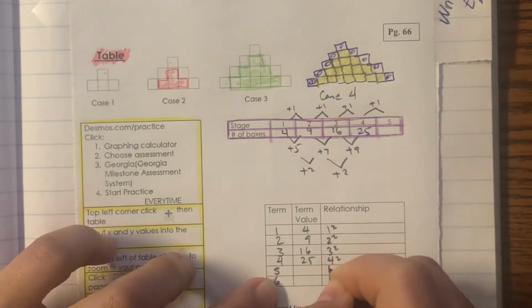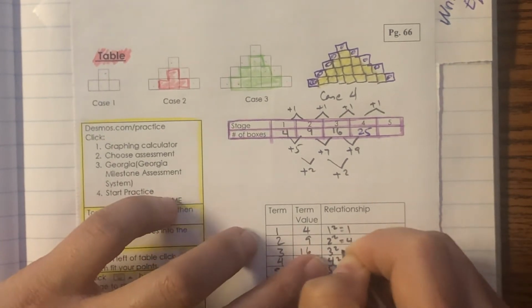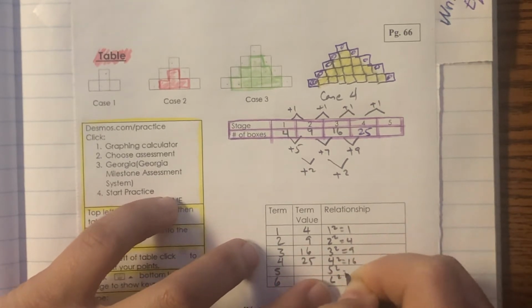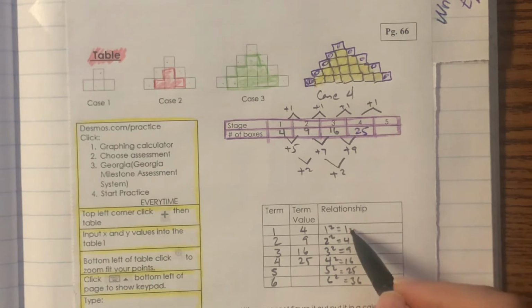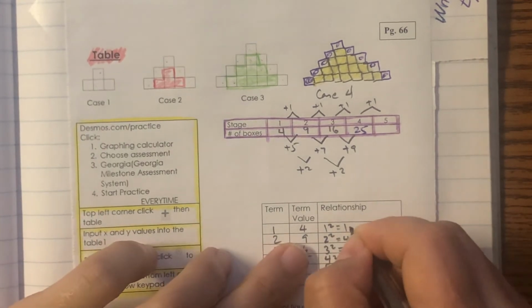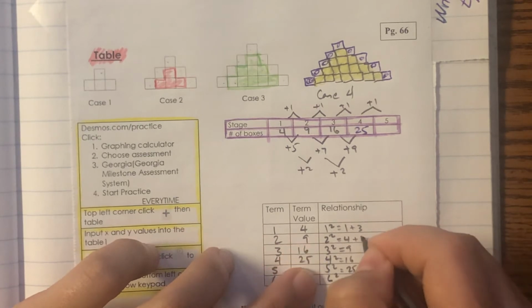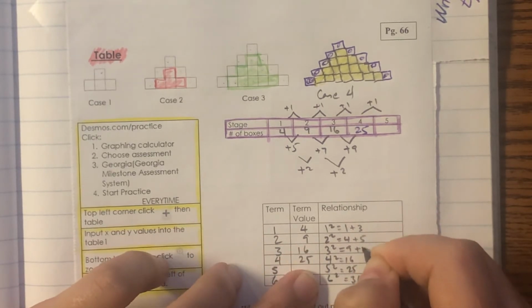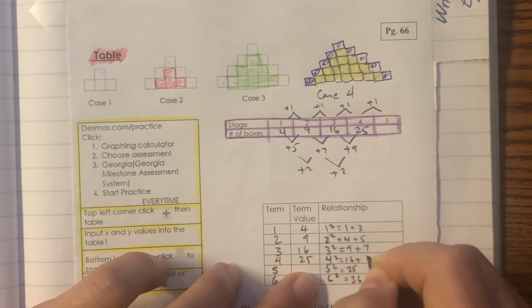So my terms, I'm just squaring my terms here. That gives me 1, 4, 9, 16, 25, and 36. Now I'm trying to identify how I would jump from here to 4. So I would need to add 3 here, I would need to add 5 here, add 7 here, and I would need to add 9.